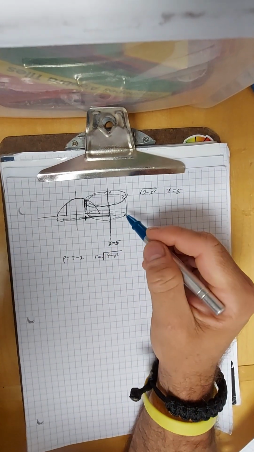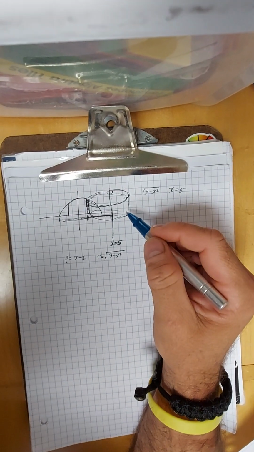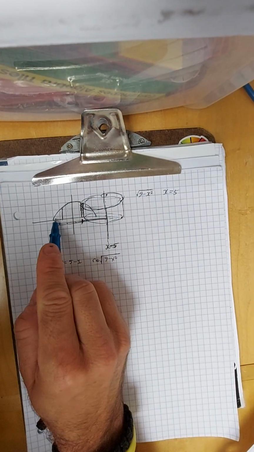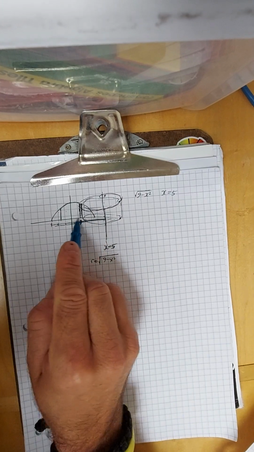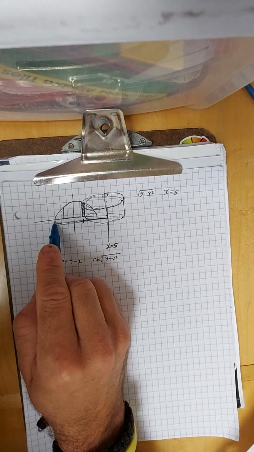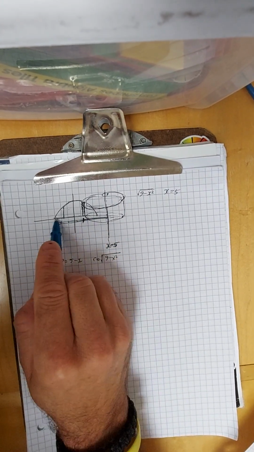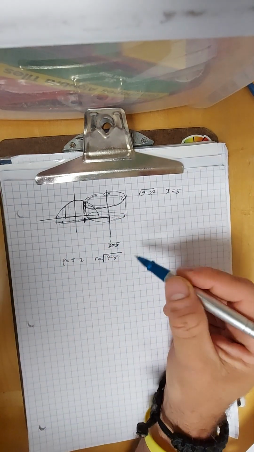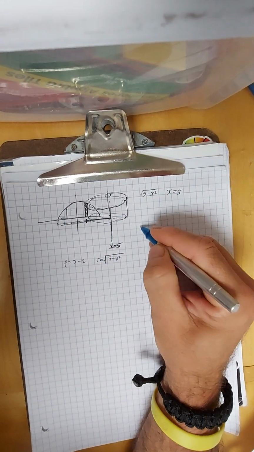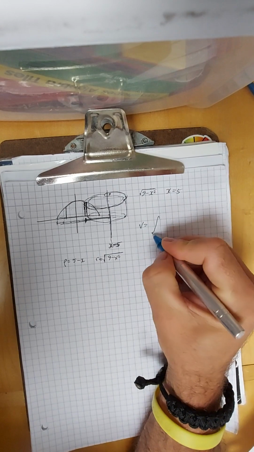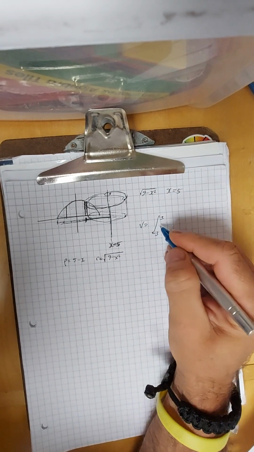Okay, so the last thing we need to do is determine the limits of integration, and there's nothing stopping us from repeating all values from -3 to 3. So the limits of integration are actually going to be over the entire domain of the semicircle. Okay, so volume is equal to the integral from -3 to 3.